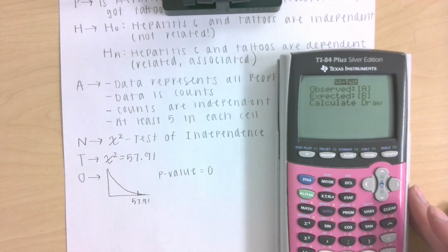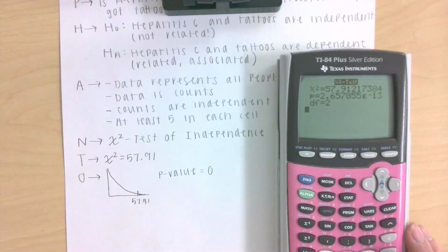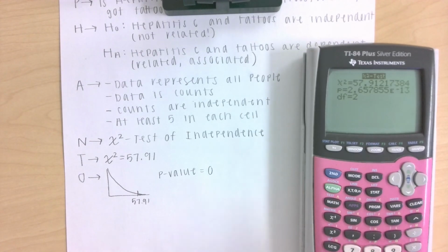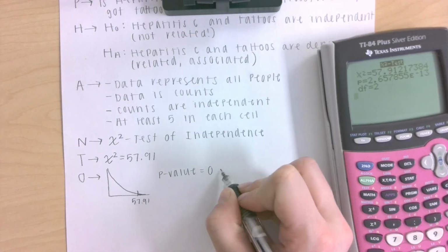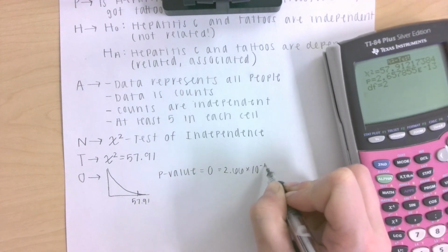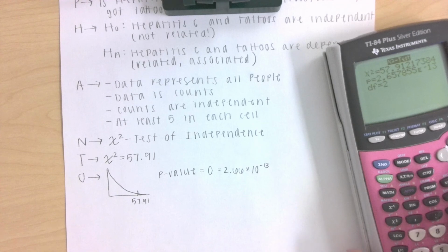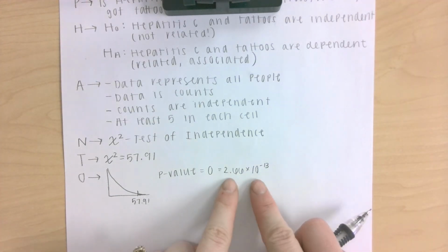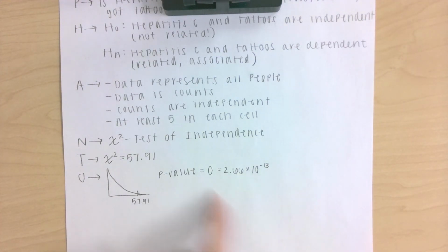Go to calculate instead of draw. And that's going to give you a more precise p-value. So really what this is, is 2.66 times 10 to the negative 13, which is essentially 0. But I like to have this. It makes me feel a little bit more confident about a p-value of 0.